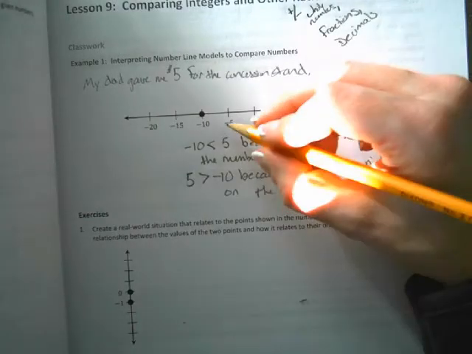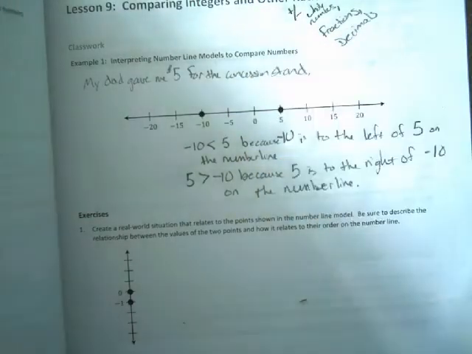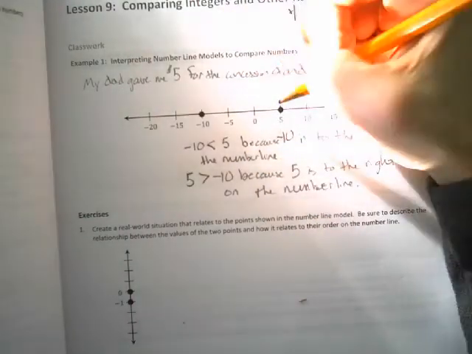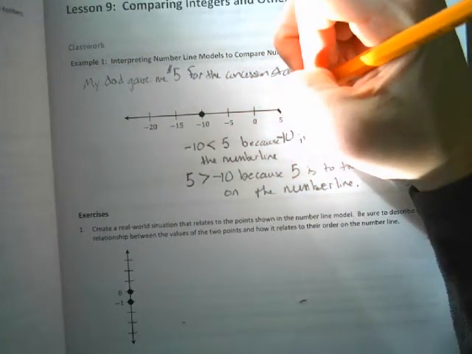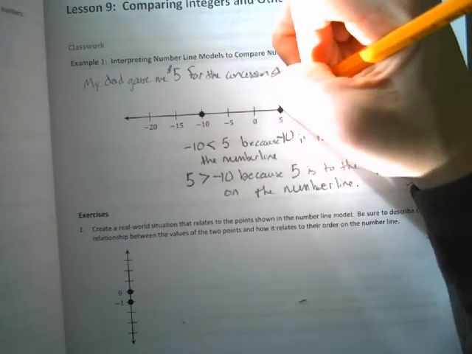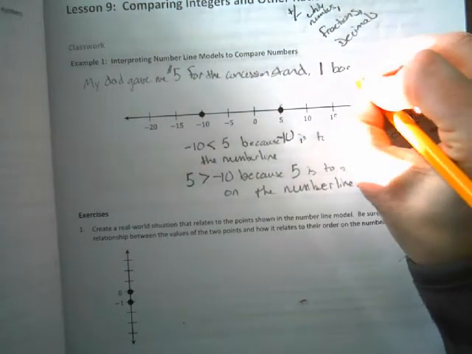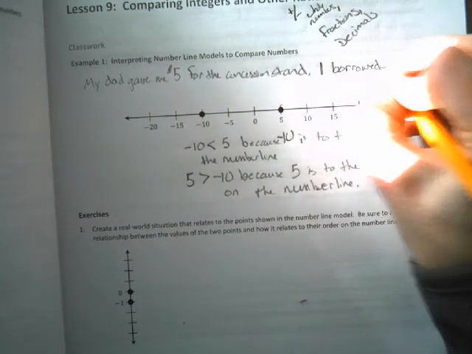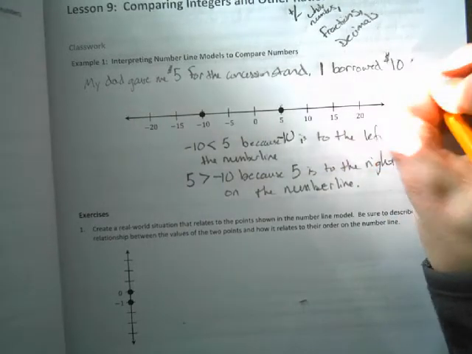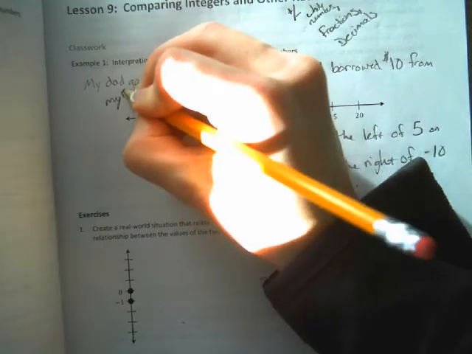And then in order to have the -10 on there, so I got $5 and then I spent, or you could say then I borrowed $10 from my friend. So borrowing makes that a -10. This being given to me makes it a +5.